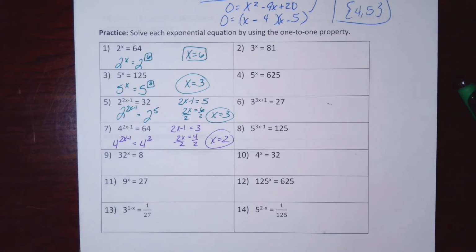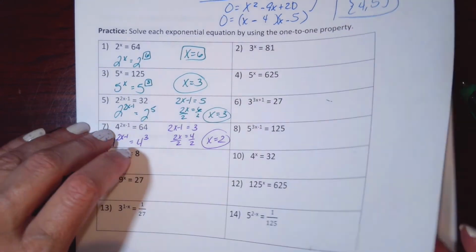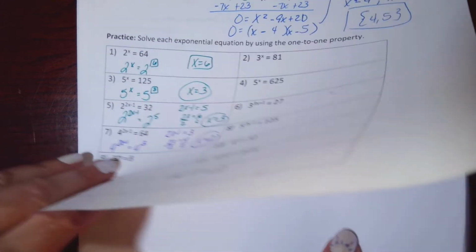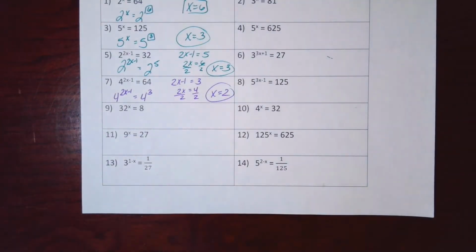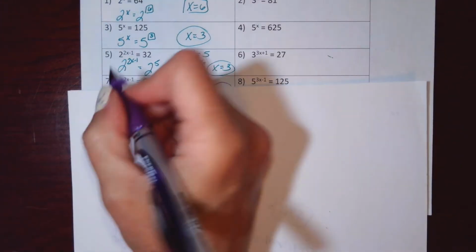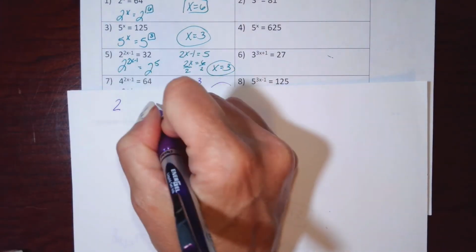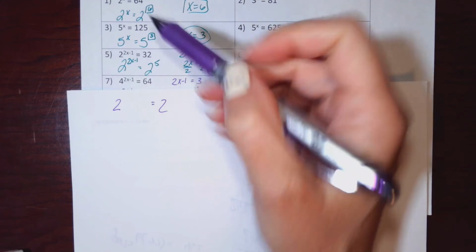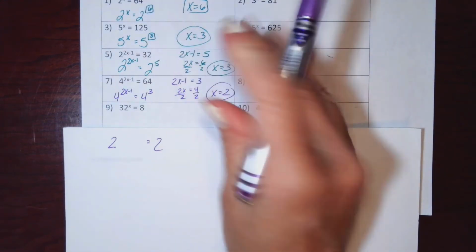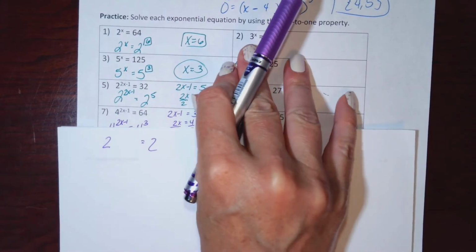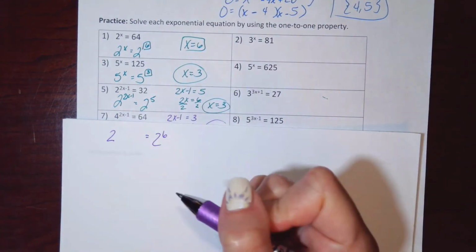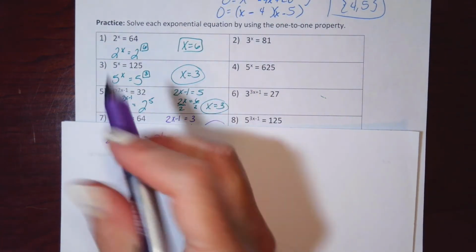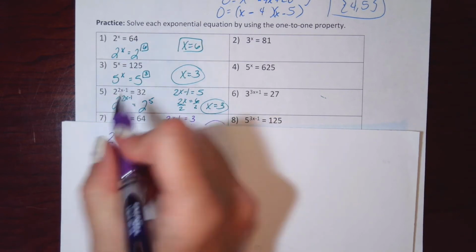Now what if I hadn't seen that I could use the 4 as my base? Well, then I could have made it 2 as my base. Now, if I do that, it takes a little bit more work. We already figured out that 2 to the 6th power is 64. So this right side would be 2 to the 6th. The left side, 2 squared is 4.